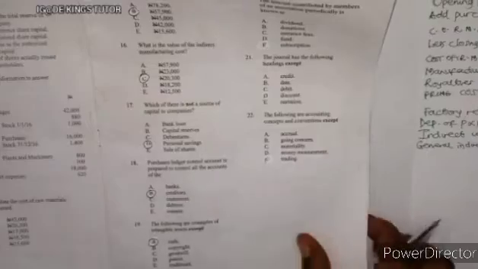Now, the following are examples of intangible assets, except dash. Assets you cannot see, touch, or feel. A, cash. B, copyright. C, goodwill. D, patent. E, trademark. All these are intangible except cash. Cash is tangible. You can see it, touch it, and feel it.